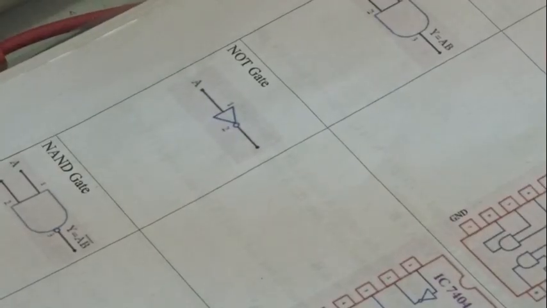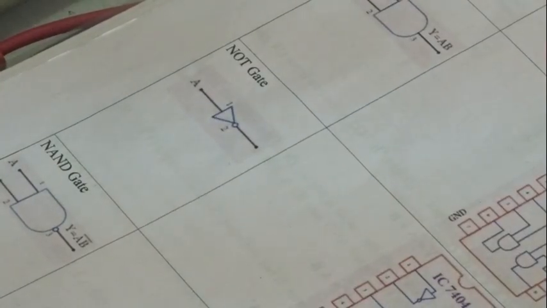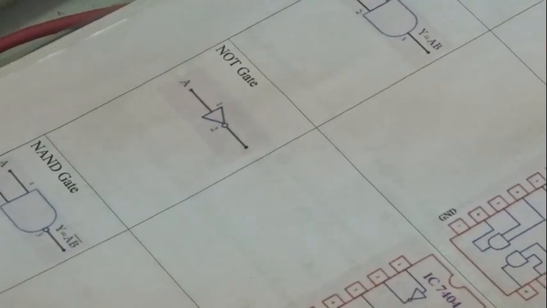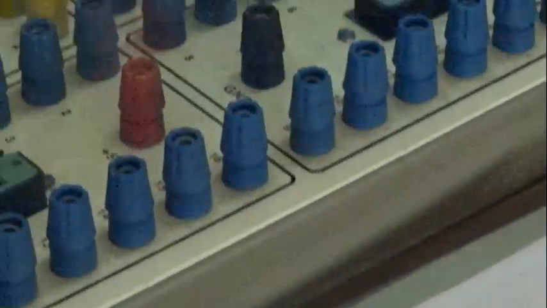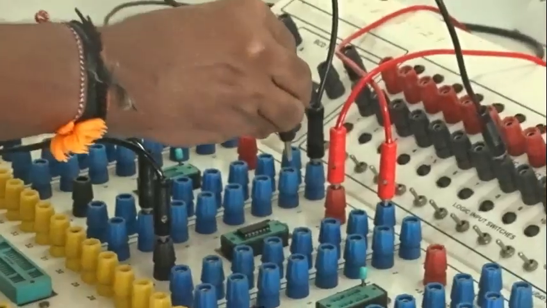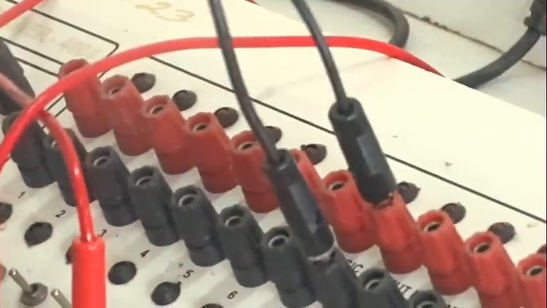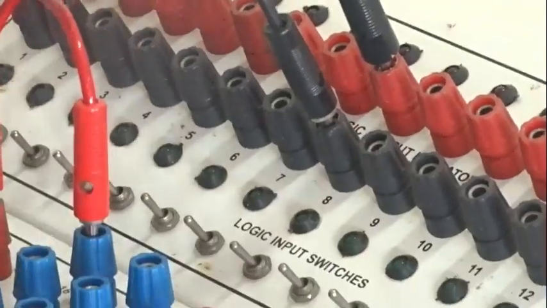So take the patch cord and connect pin number 1 to the input switch, and from pin number 2 connect it to the output. So after doing the connection, we will verify the truth table.